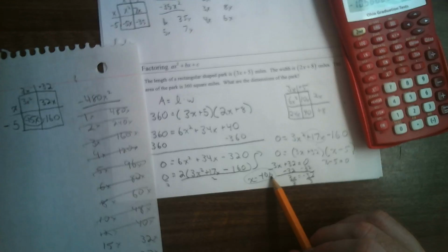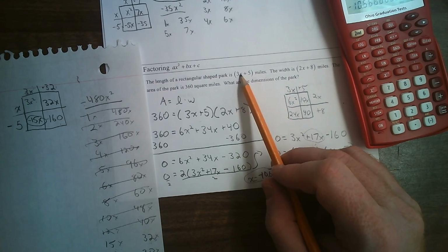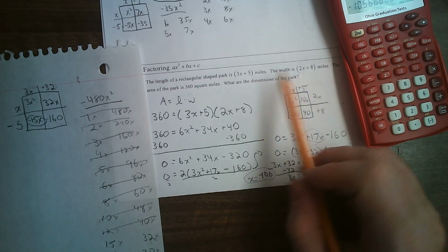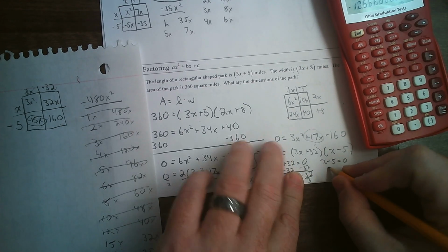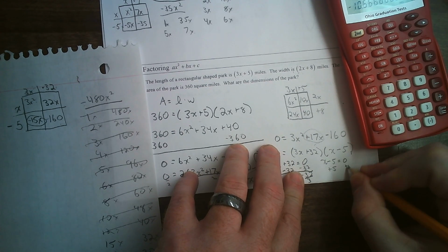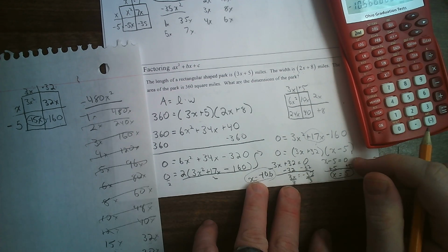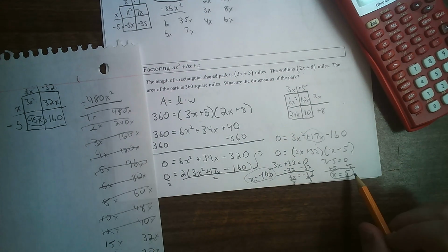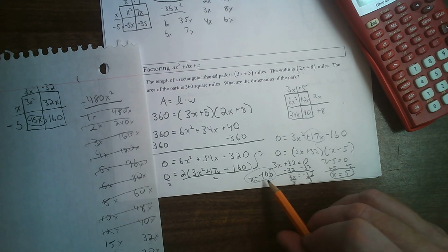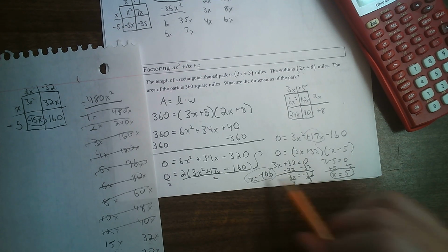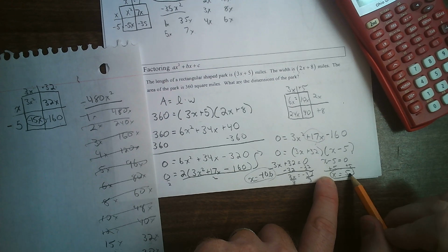We have an issue with this, though. Since x is going to represent a side length, I won't be able to plug a negative into either one of these and still end up with a positive answer. So when I come here, I add 5. X equals 5. This one will work. The dimensions of the park are not 5 and negative 10.6. The dimension for x is 5.